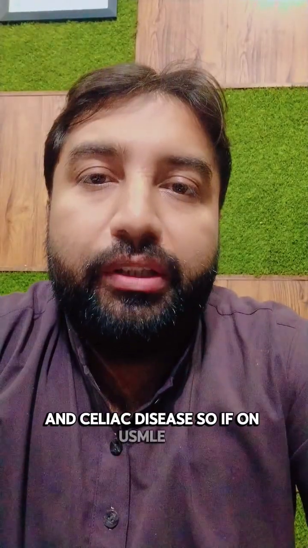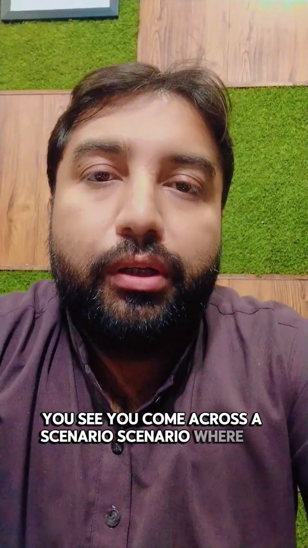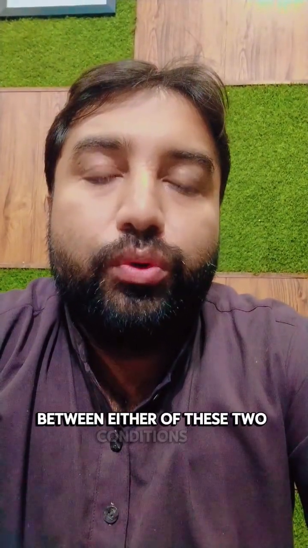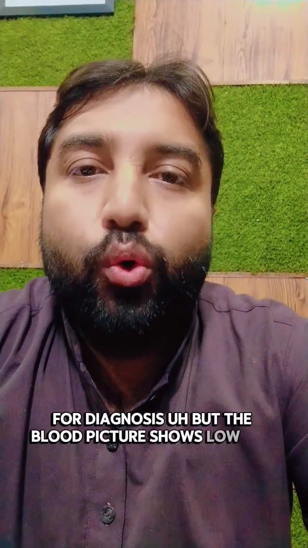So if on USMLE you come across a scenario where there is no definitive clue that can help you make a diagnosis, and it's unclear and vague, and you're confused between either of these two conditions for diagnosis, but the blood picture shows low MCV, low hematocrit, then it very clearly points towards iron deficiency anemia and helps you diagnose celiac disease.